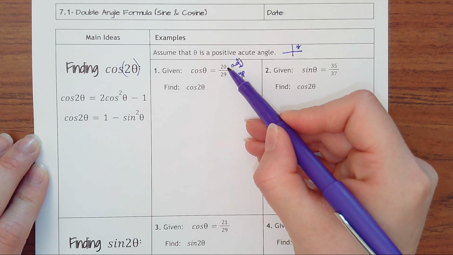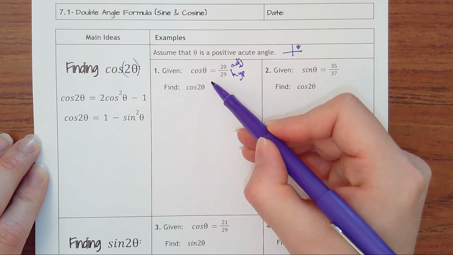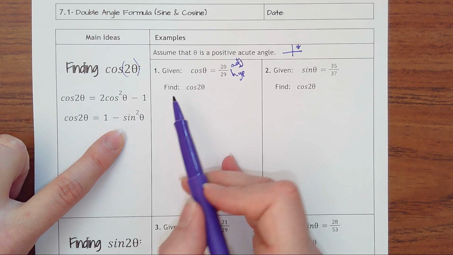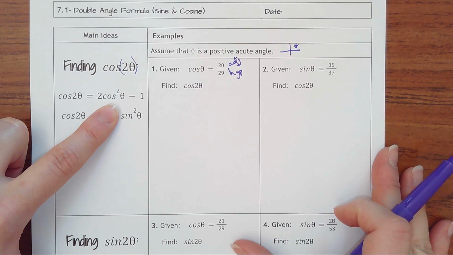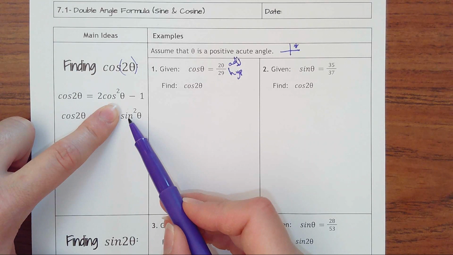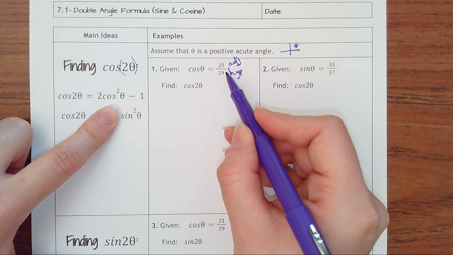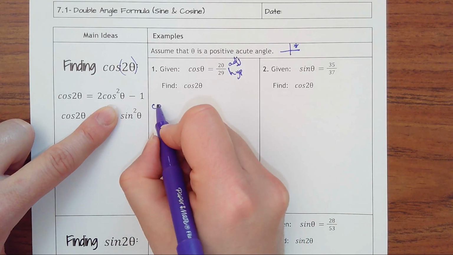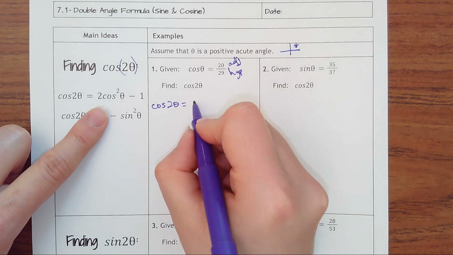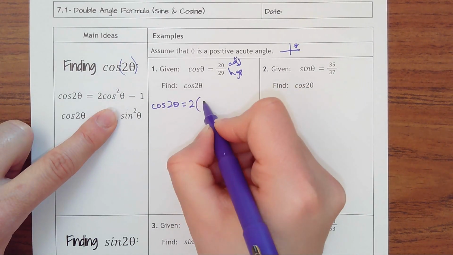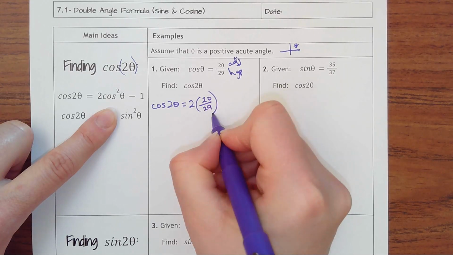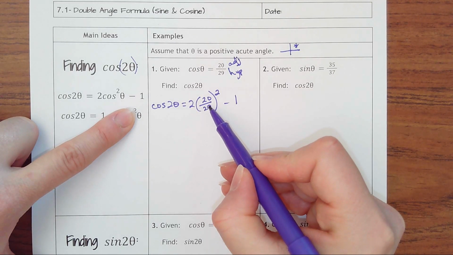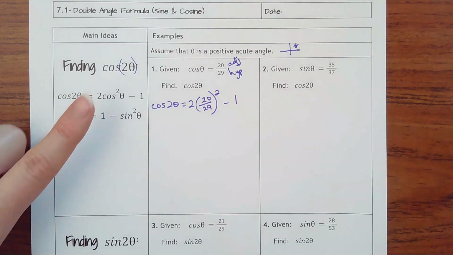We can't simply just double the sides. That doesn't help. We're trying to find the angle and then double it. So we pick one of these formulas. Since we know cosine, we want to pick the one that has cosine in it. Otherwise, we would have to find sine and do Pythagorean theorem to get the opposite side of the triangle. We don't want to go to that much work. So cosine of 2 theta equals 2 times our cosine value of 20 over 29, remember, that means cosine is squared, minus 1. You have to do order of operations where you do the exponent first.